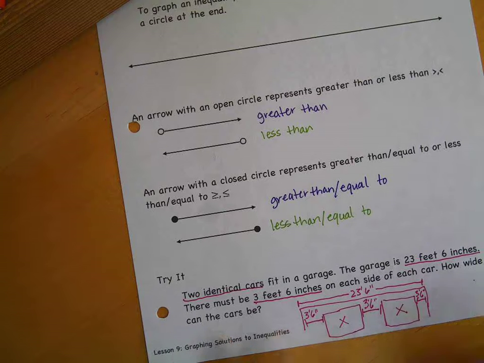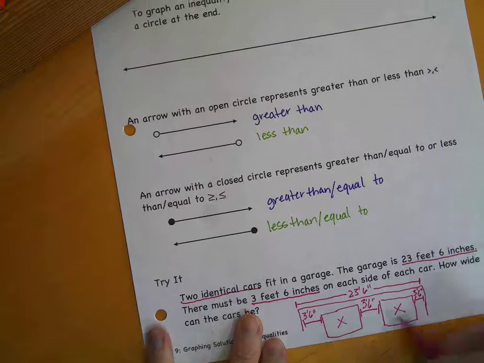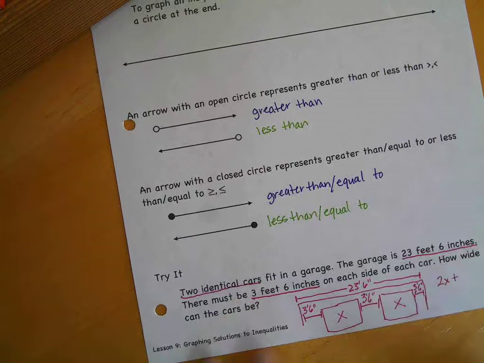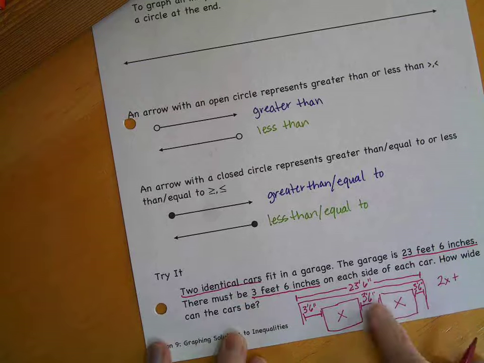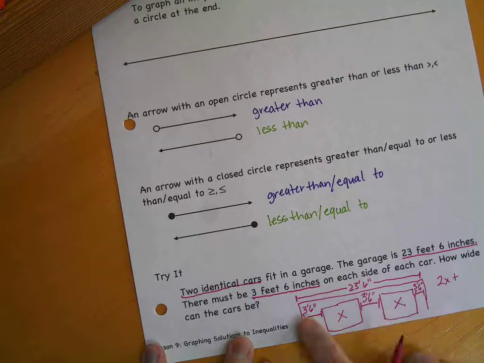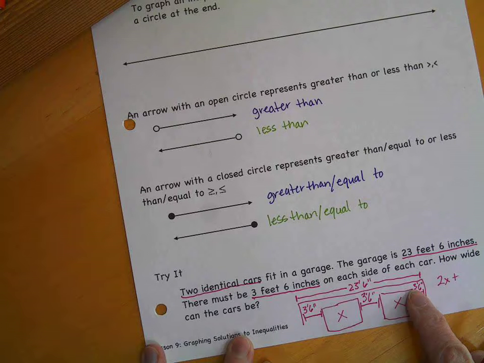Let's call them each X because it says they are identical cars, so that means they're going to be identical size. And now, boys and girls, we can write an equation and figure this out. So how many X's do you see? You see 2 X's plus 3 feet 6 inches here, 3 feet 6 inches here, and 3 feet 6 inches here. Well, that's 3, 6, 9 feet so far, right?